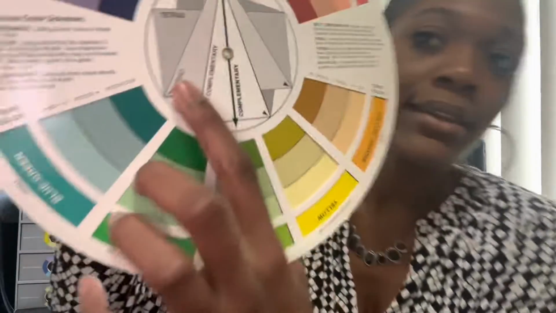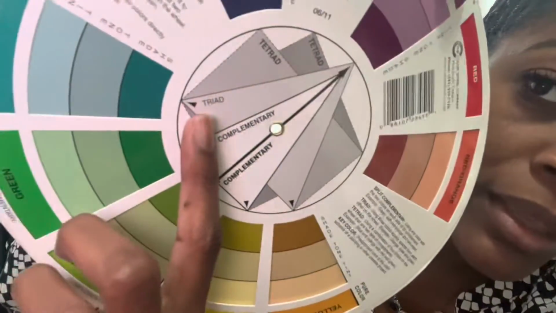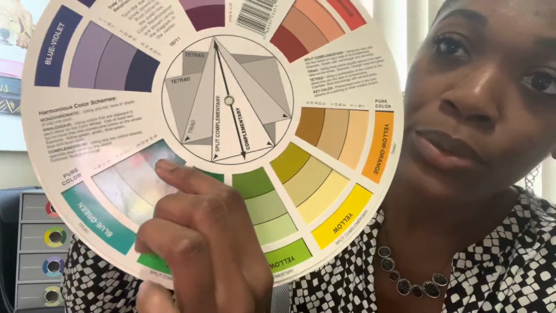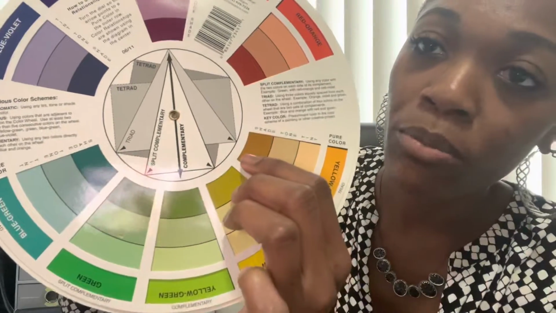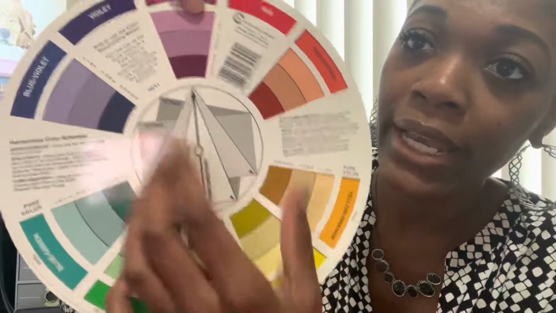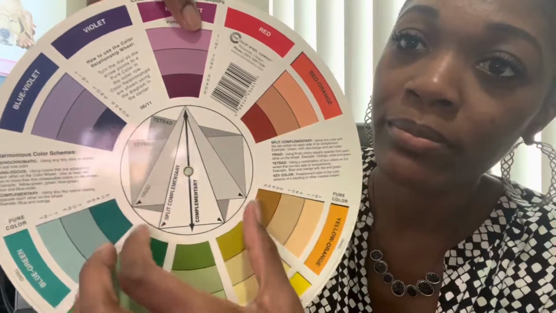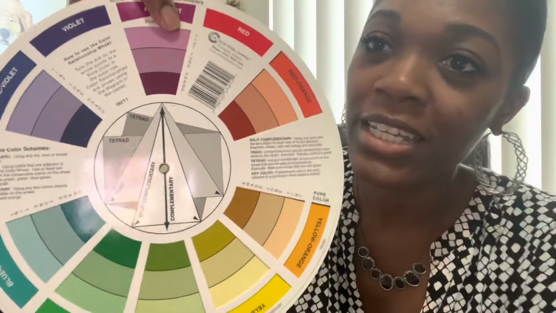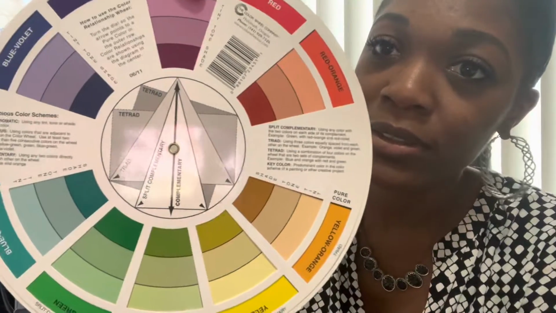So if we use like the triad here, it gives us this green, blue, teal color, brown color, and like a plum. And those colors are all complementary. Those are your triad colors.